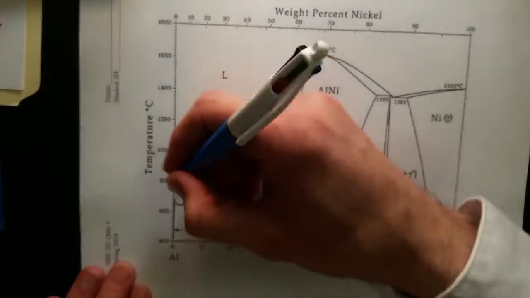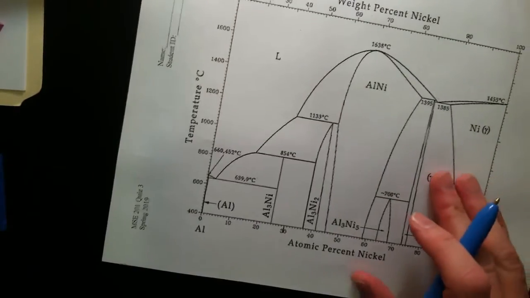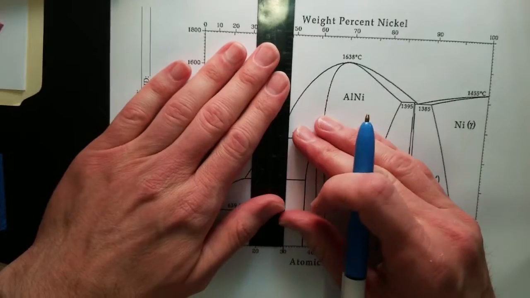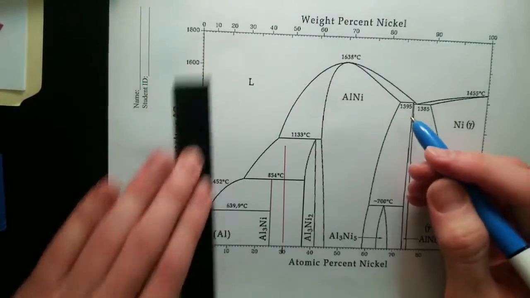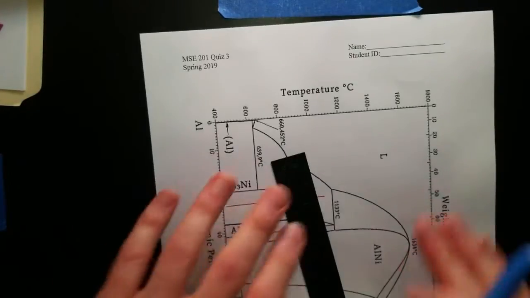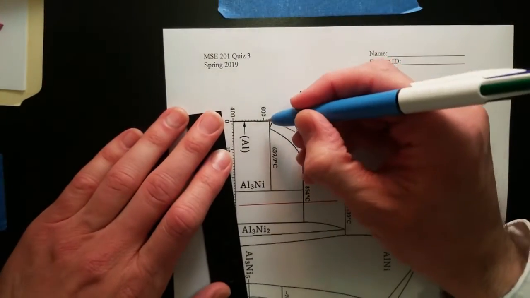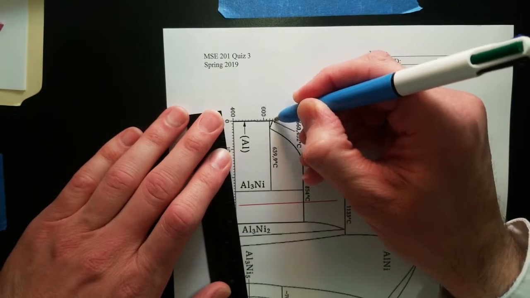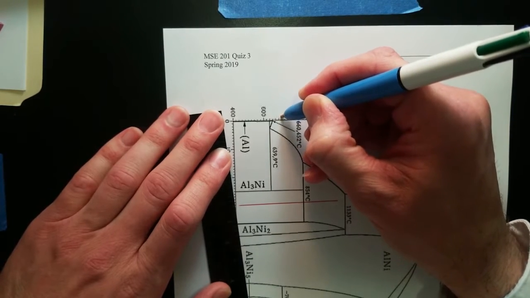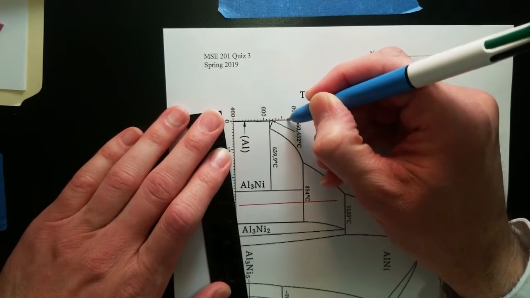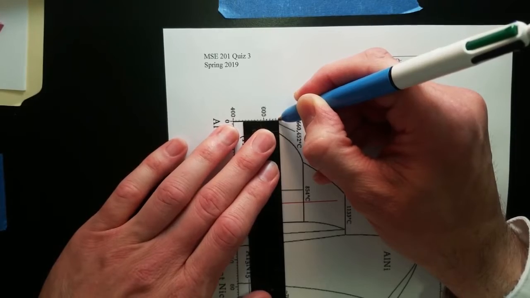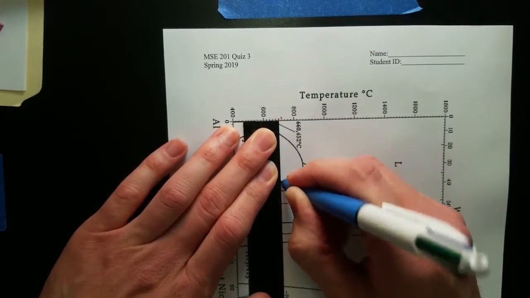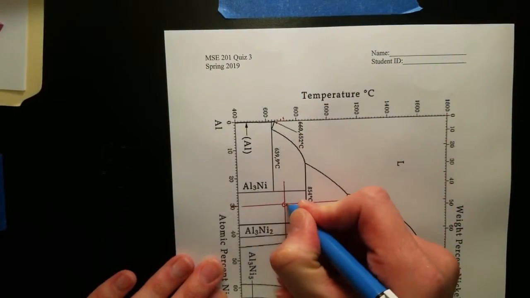30% there, and 800. Well, let's draw a line up first. 30% up, and 700 degrees Celsius, which is right here.